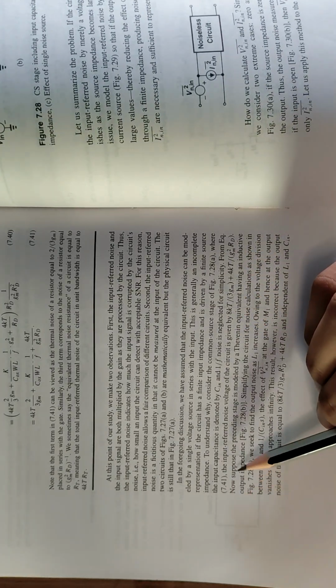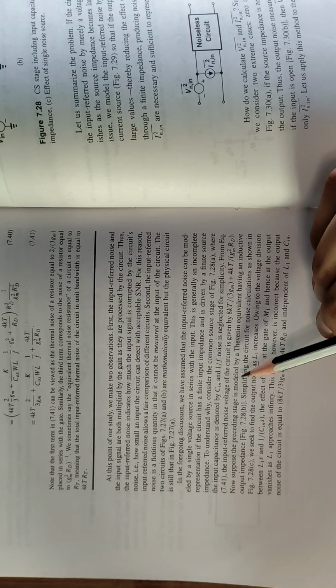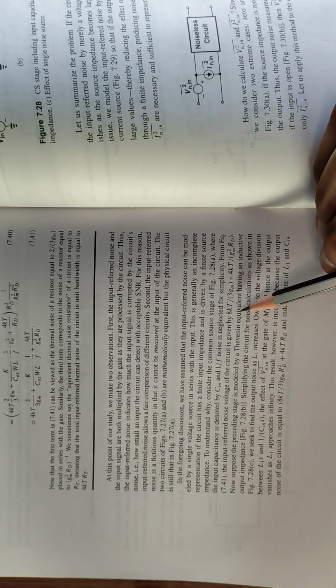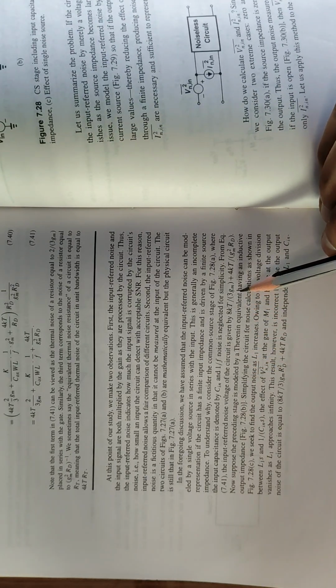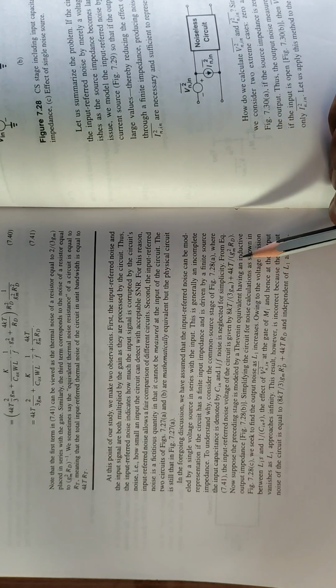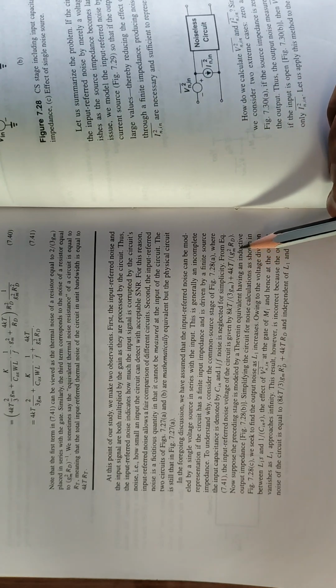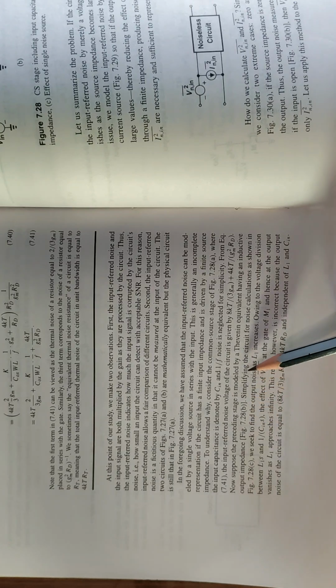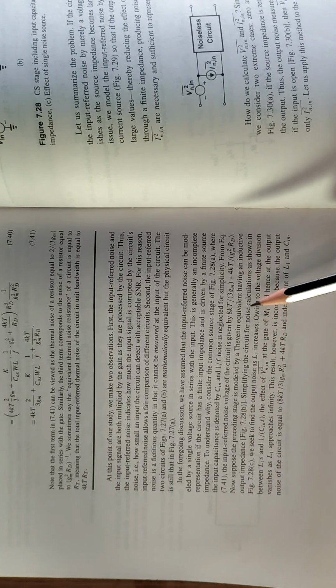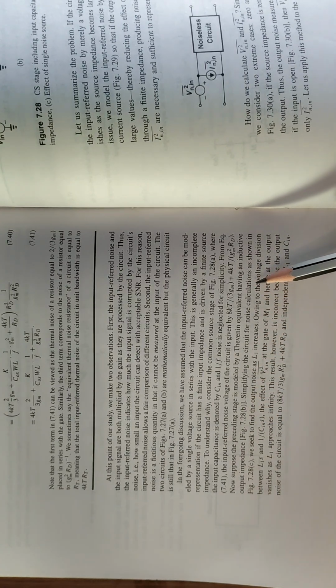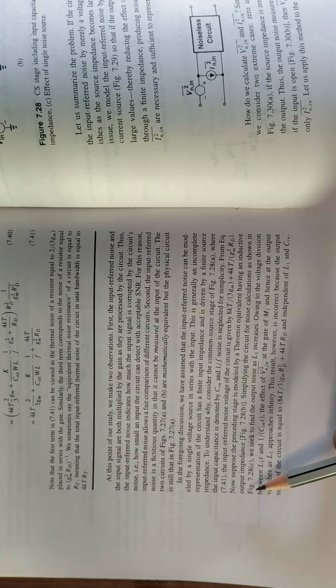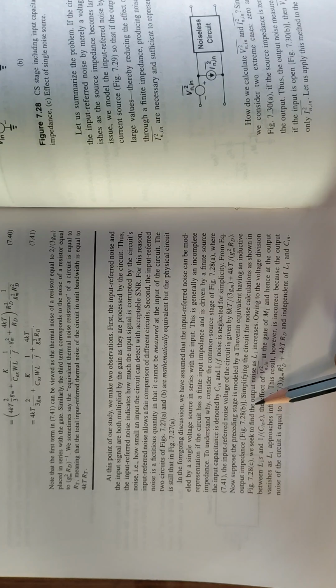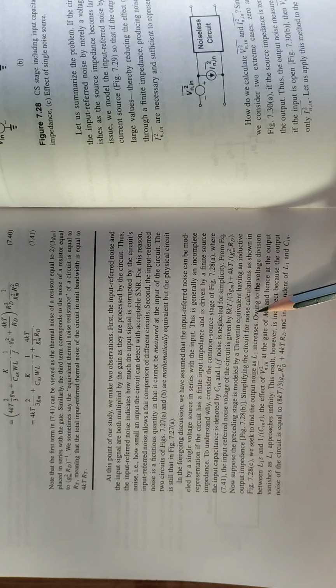From equation, the input referred noise voltage of the circuit is given by 8kT/3gm plus 4kT/(gm square Rd). Now suppose the preceding stage is modeled by the Thevenin equivalent having an inductive output impedance, figure B. Simplifying the circuit for noise calculation is shown in figure C.